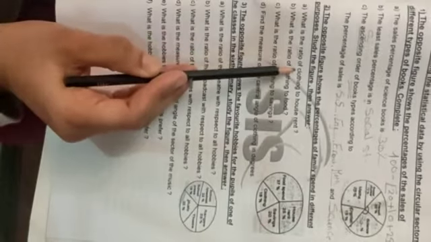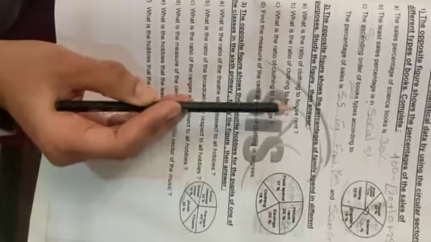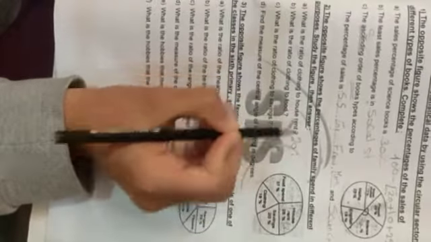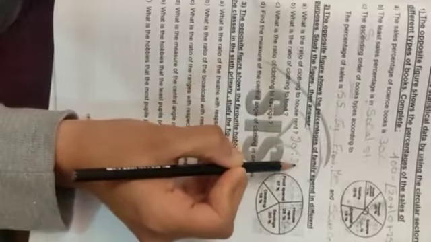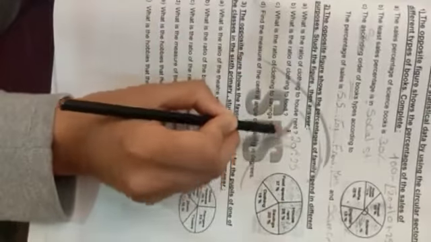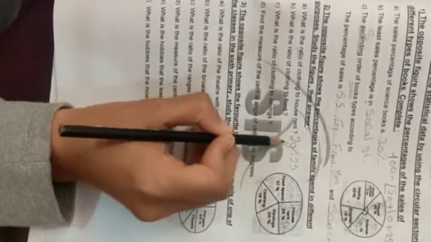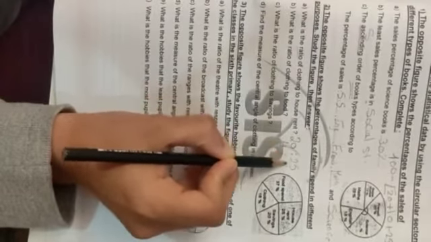Now he's asking me about the ratio of clothing to house rent. Clothing is 20% to house rent, which is 25%. Of course, I can't leave the ratio like that. I have to put it in the simplest form. So it will be 4 to 5.